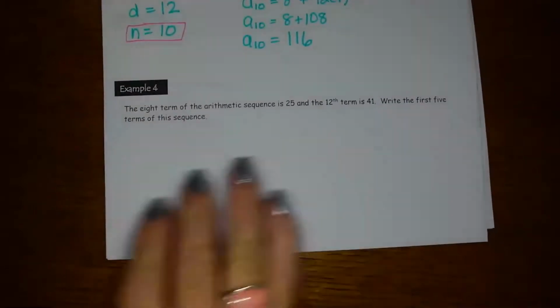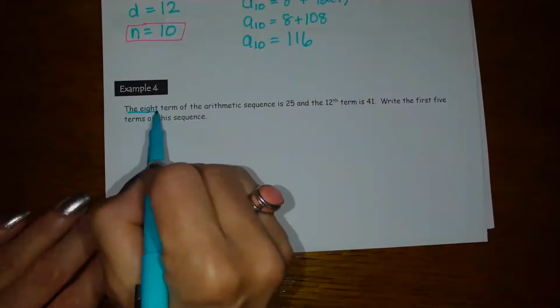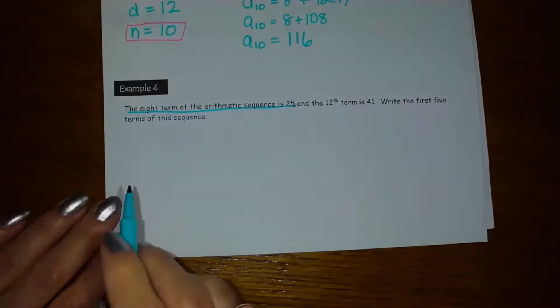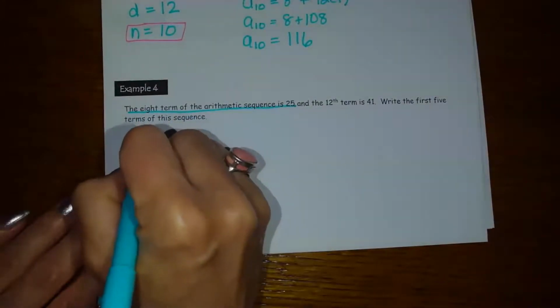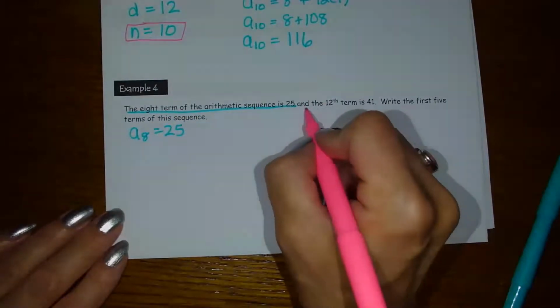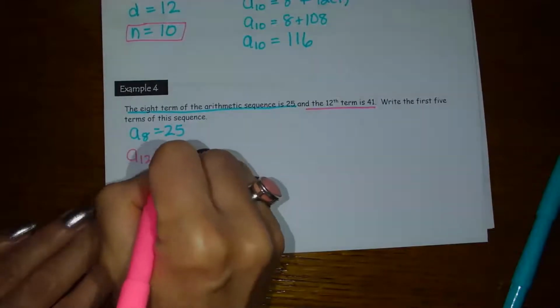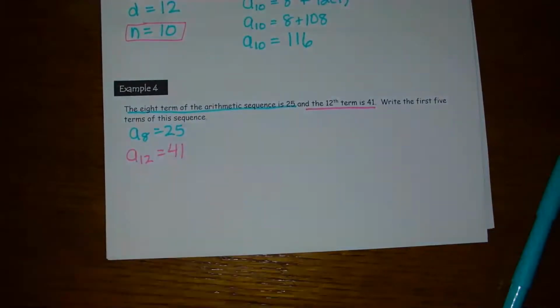Okay. The 8th term of an arithmetic sequence is 25. That means A8 is 25. The 12th term is 41. Write the first 5 terms of this sequence.